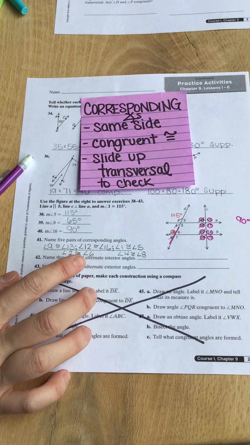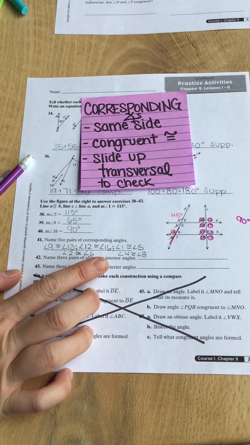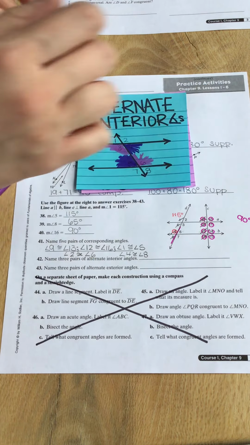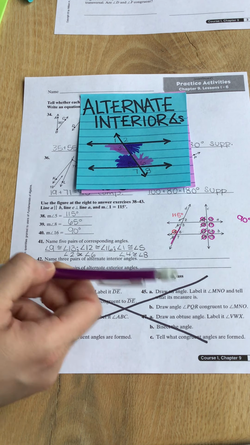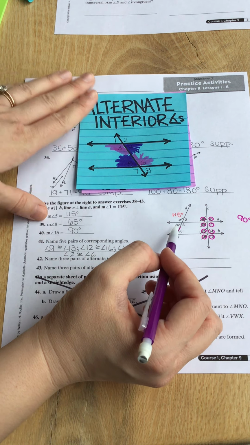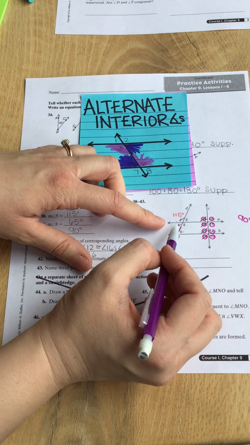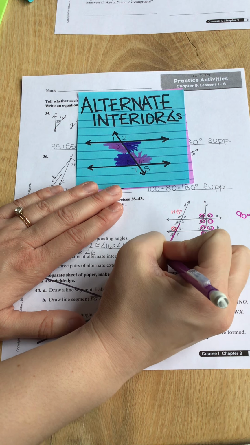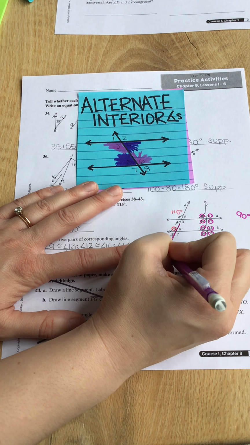Last two on this page and we're good. Name 3 pairs of alternate interior angles. Alternate interior angles, name 3 pairs. I'm going to go with 4 and 6. This one goes across the transversal. So angle 4 and angle 6.